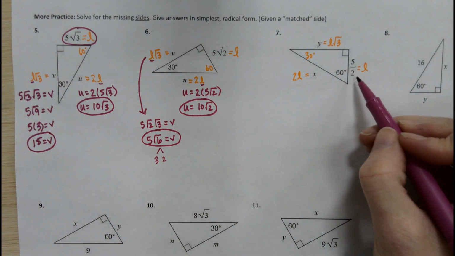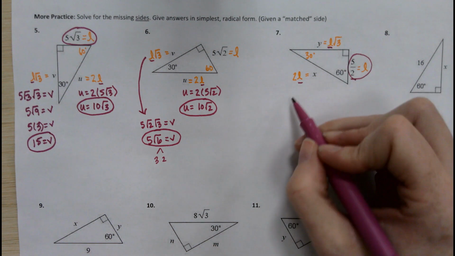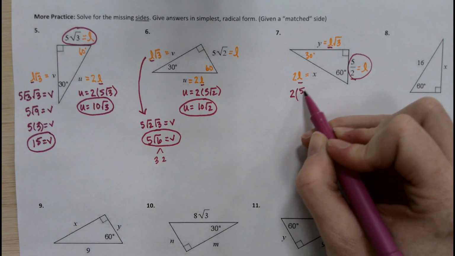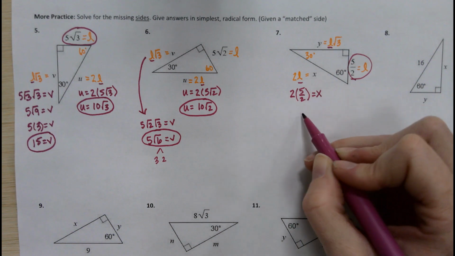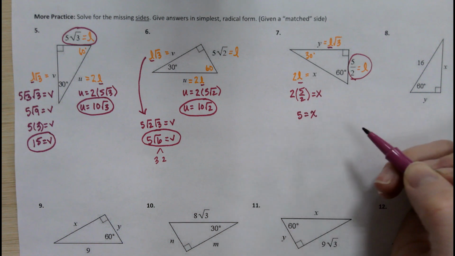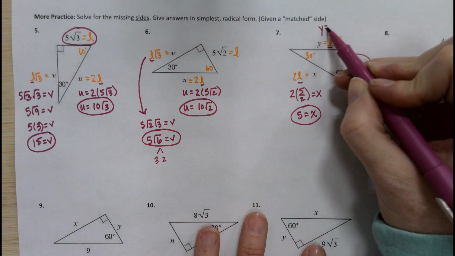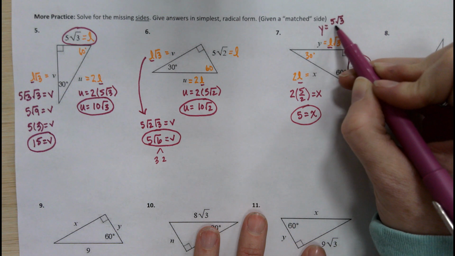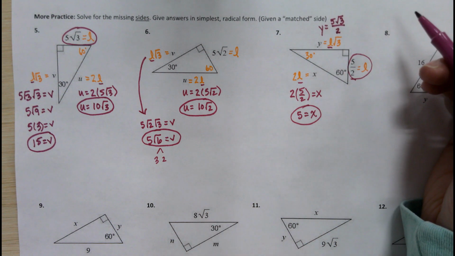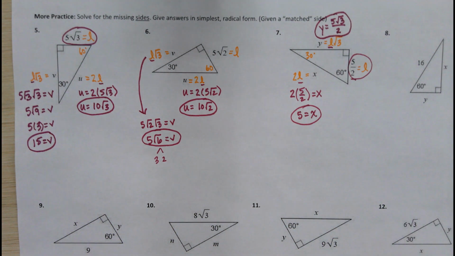Since we already know the L, all we have to do is plug it in. So we're going to do 2 times 5 halves to figure out our x. That's really equal to 5. Up top, we're going to have y equal to 5 halves times root 3, but remember when a fraction has a root 3 multiplied, the best thing to do is to write the root in the top of the fraction. So 5 root 3 over 2 will be your y value.